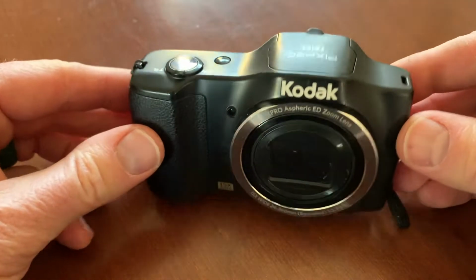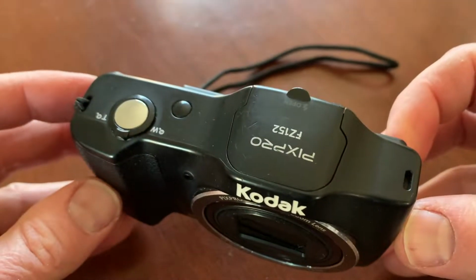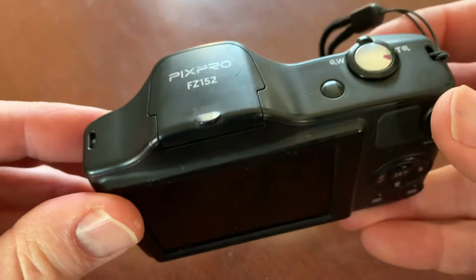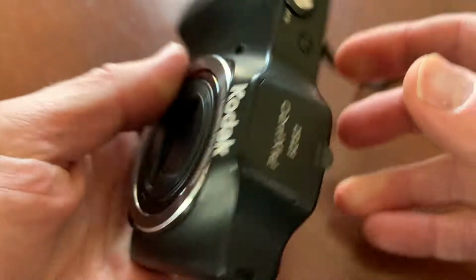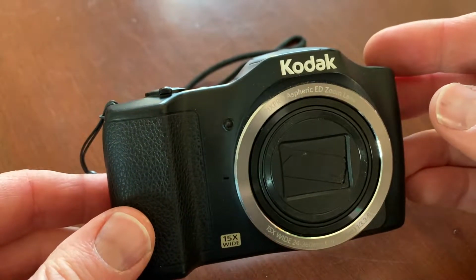Hey there friends, in today's video we are going to be factory resetting this Kodak digital camera. This is a Pixpro FZ152, but this process is going to work very similar for most of these digital Kodak cameras that were made around the same time. All right, let's get into it.